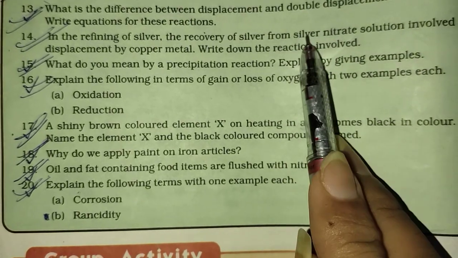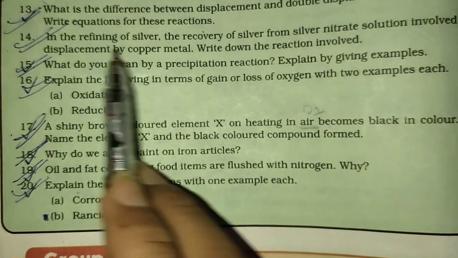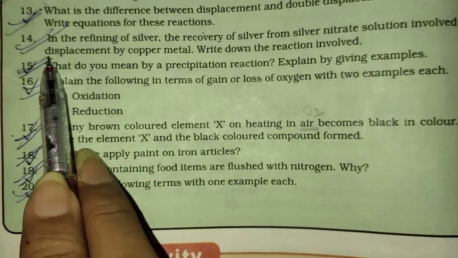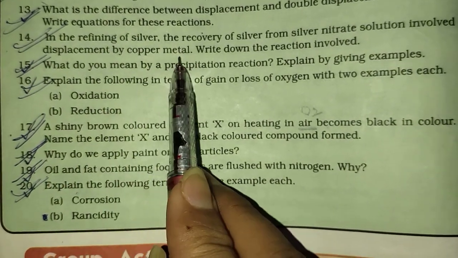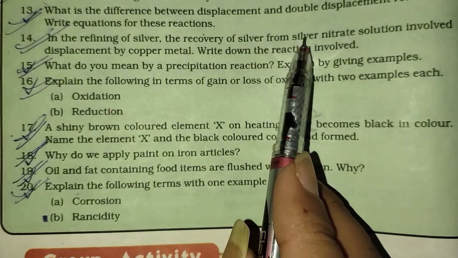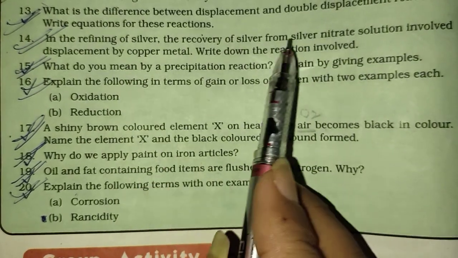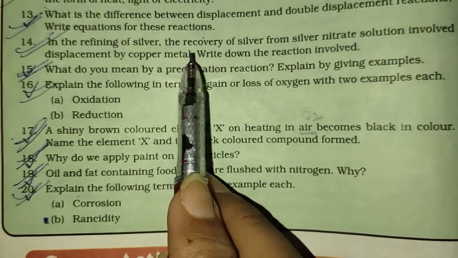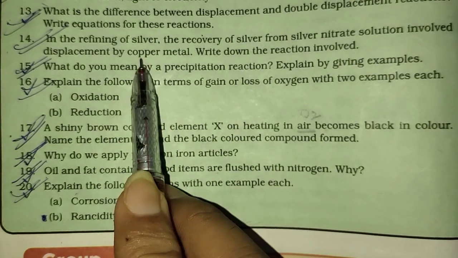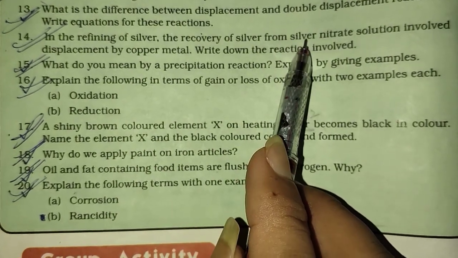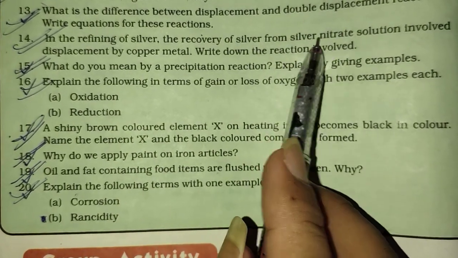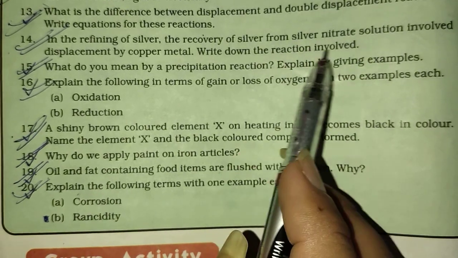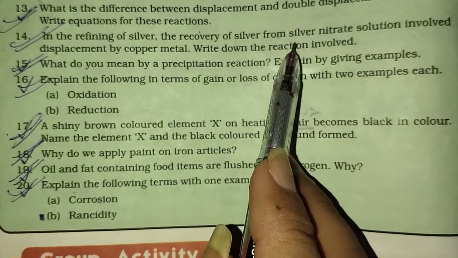That is why the solution of silver nitrate reacts with copper metal. So copper will displace the silver. You know, copper is more reactive than silver. That is why copper will replace or displace the silver from its compound, and silver will be freed. And in that way, we can collect the silver. Okay.